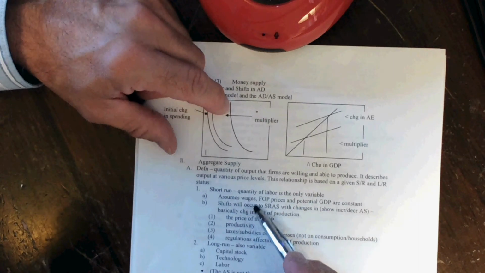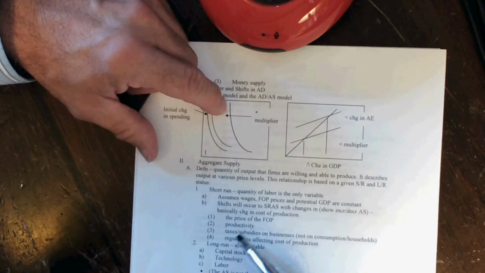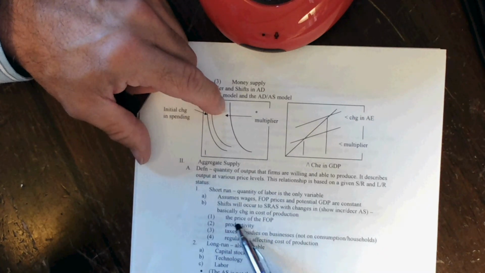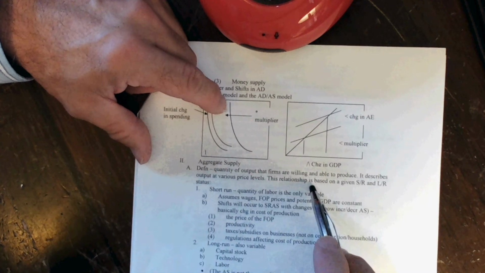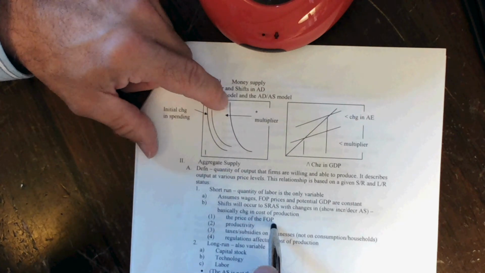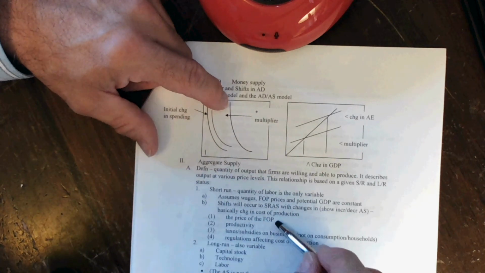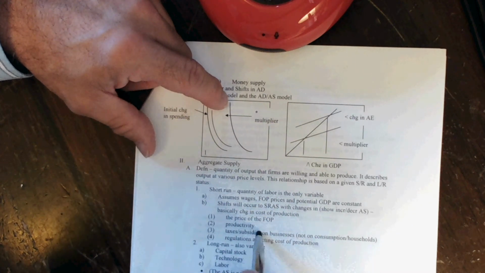These things can be quite lengthy if you list them, but they basically add up to anything that changes costs. So a shift in aggregate supply, not a ride along one aggregate supply curve, results from a change in the price of the factors of production. Higher wages, lower wages, increased capital equipment costs, changes in productivity.